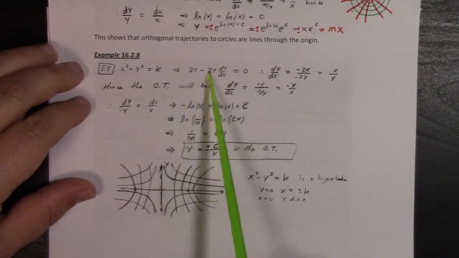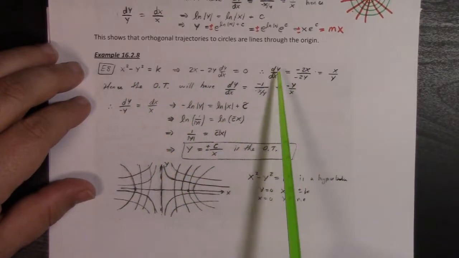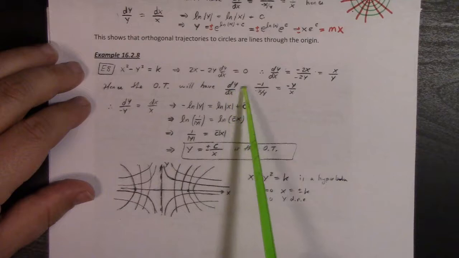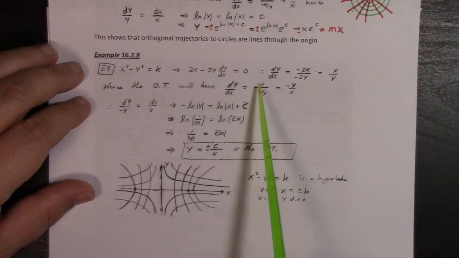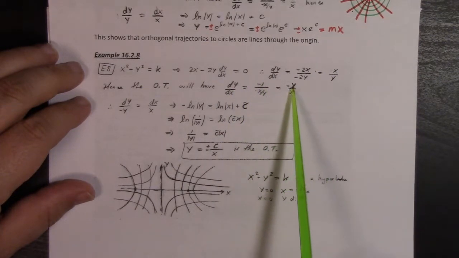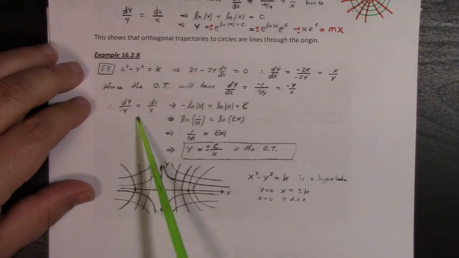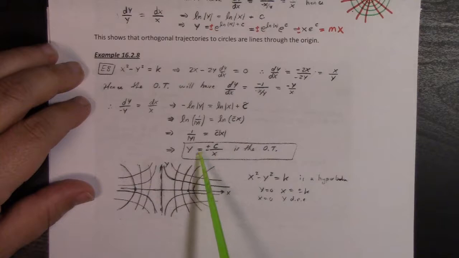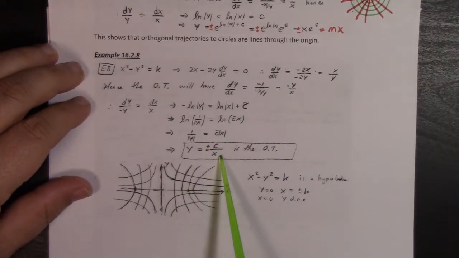So first of all, I find the differential equation by differentiating implicitly. It gets me dy/dx is equal to x over y. The OT, orthogonal trajectory, will solve minus the reciprocal of that. So I do minus 1 over x over y, which gives me minus y over x. Then I separate and I integrate. And what do I get? I get that y is equal to plus or minus c over x.